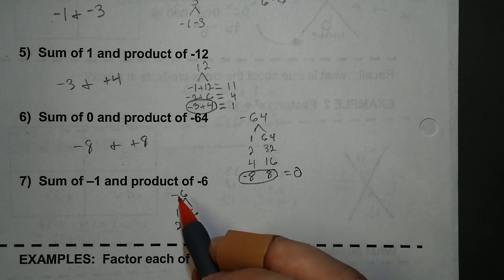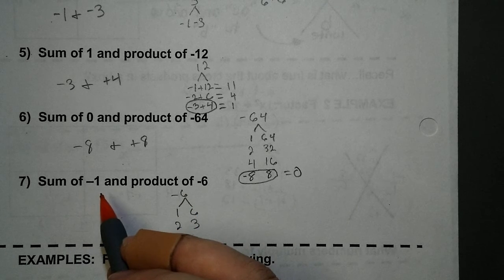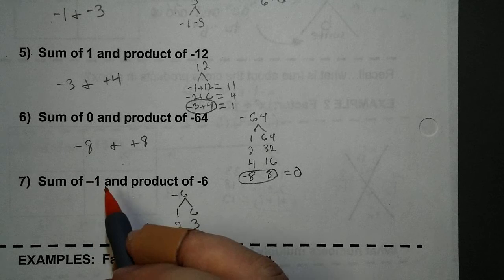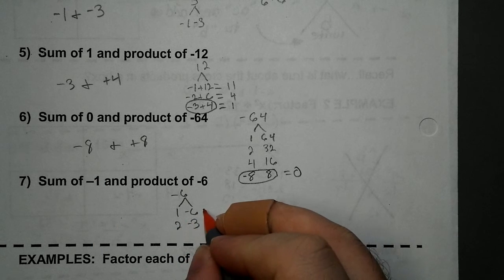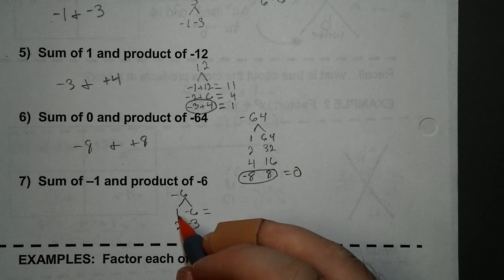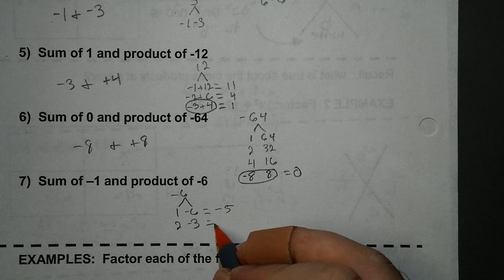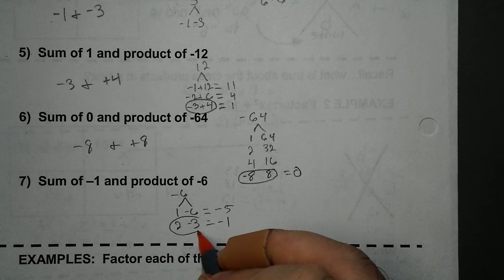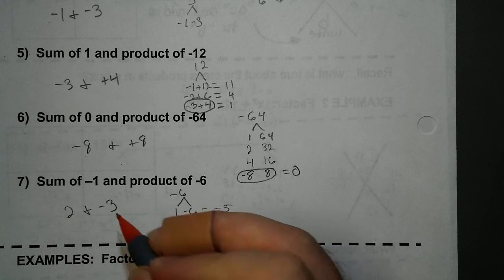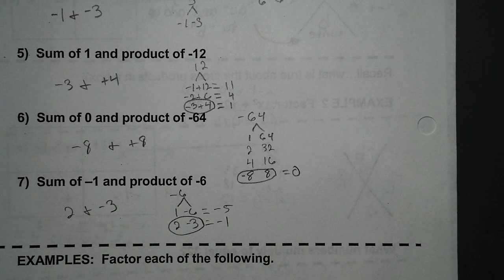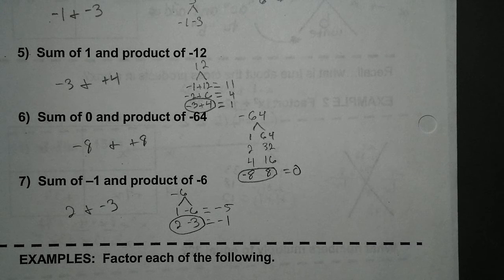Now, the product was negative, so one of these will be negative. I need a sum of negative 1, which means this time my bigger number will be negative. So let's change our bigger numbers into negative and see what we get when we add them. 1 plus negative 6 is negative 5. 2 plus negative 3 is negative 1. So those are the values I need, 2 and negative 3. I'm going to stop the video here, and then we'll get back to doing this full out on the next video.